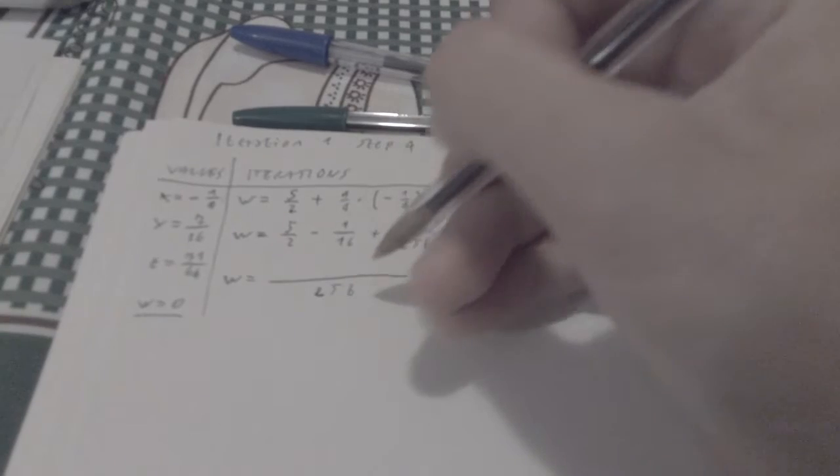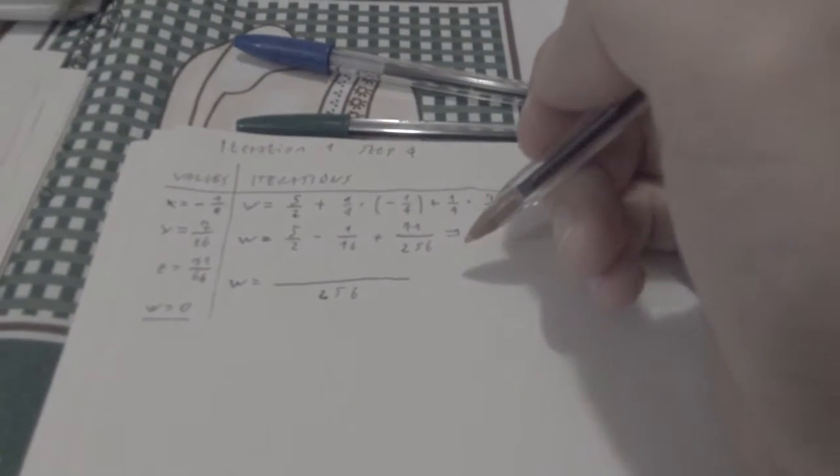So w is equal to, well, we can use 256, like the megabytes of RAM. If you're an engineer, you will get that. If you're not, well, sorry for the silly joke.